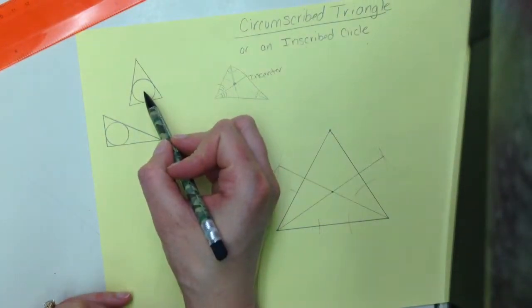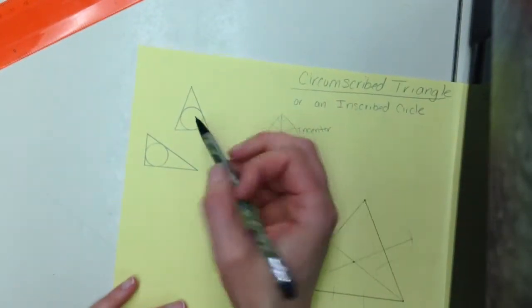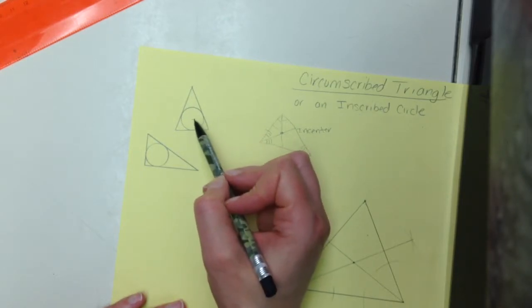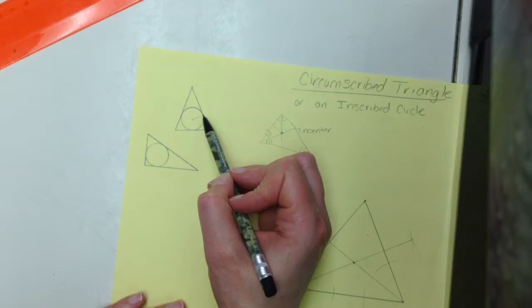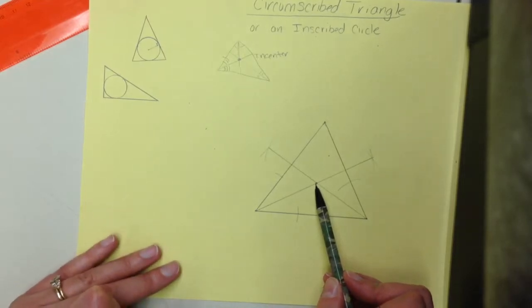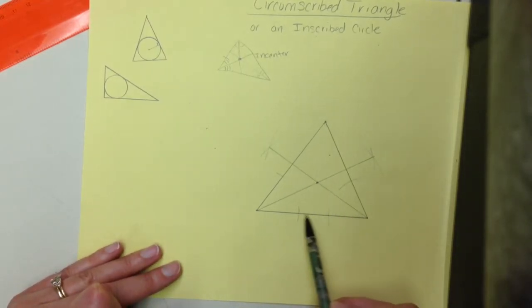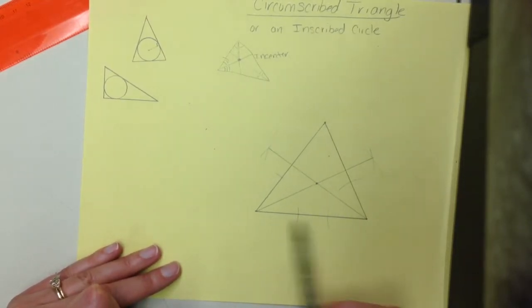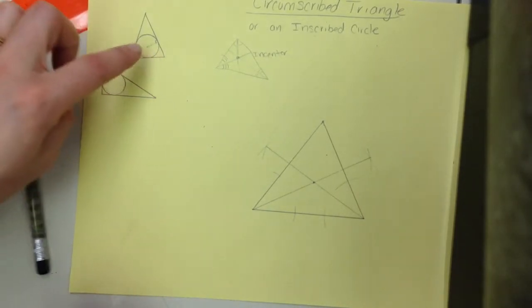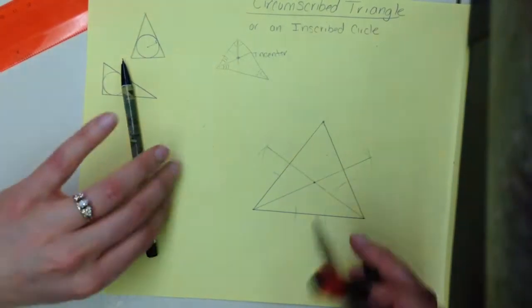If we go back to what we know about circles, if we're looking at the center of the circle and we look at our tangent line, if I draw a radius, the radius should be perpendicular to the tangent line. So that's what I'm going to do. This is the center of my circle, so I'm going to create a perpendicular line to the base of my triangle, and then I'll be able to construct a right angle.